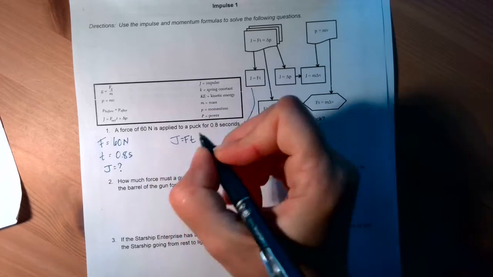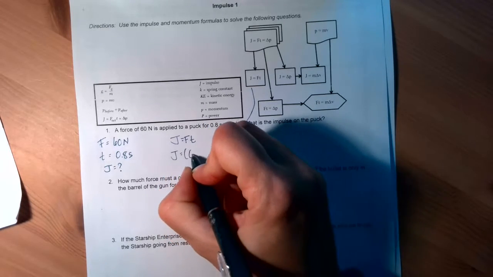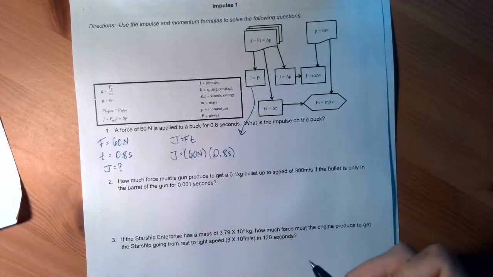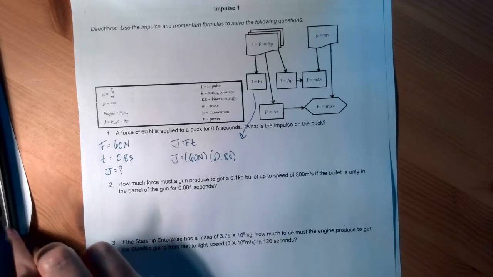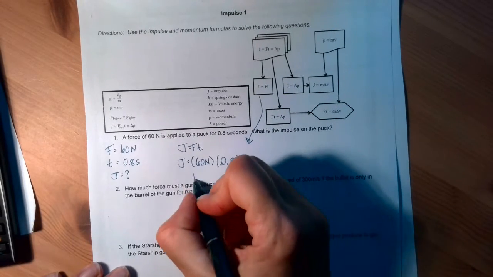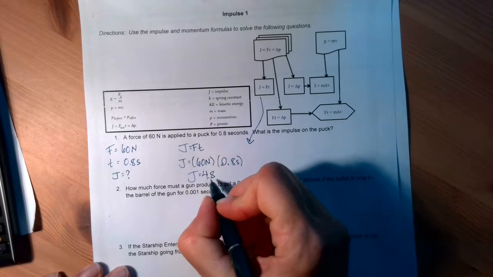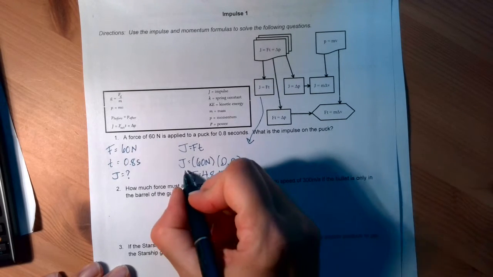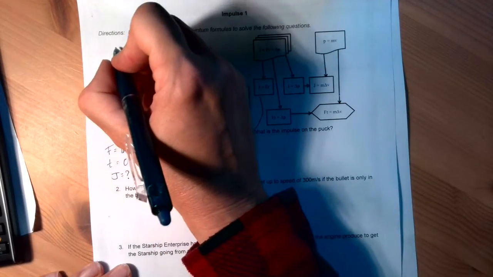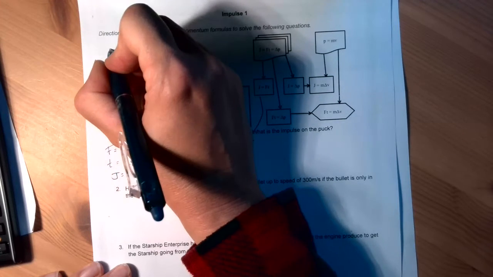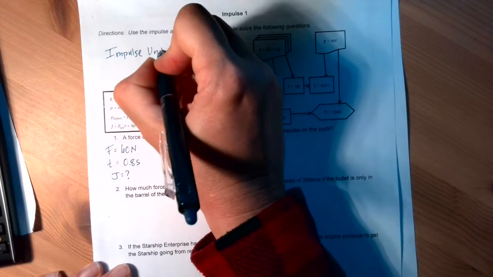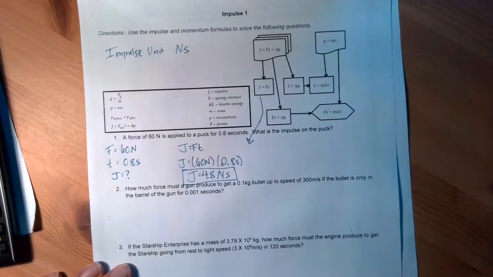J equals FT. So that's equal to 60 newtons times 0.8 seconds. And if you do the math there, you get that the impulse is 4.8. And just carry the units through. So this is a newton second. And keep in mind that the unit for impulse is a newton second, and that just comes from carrying them through.